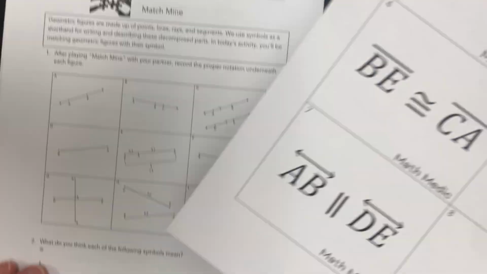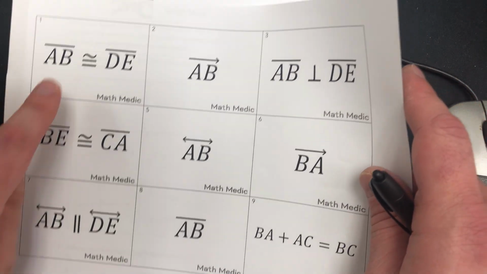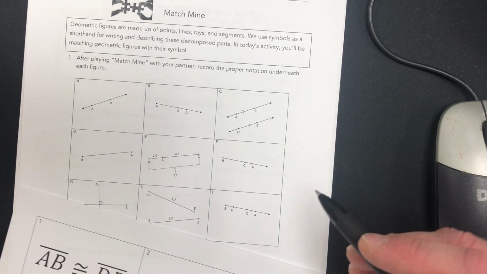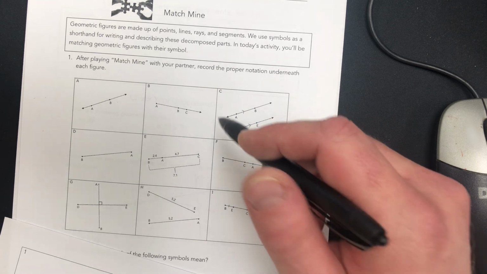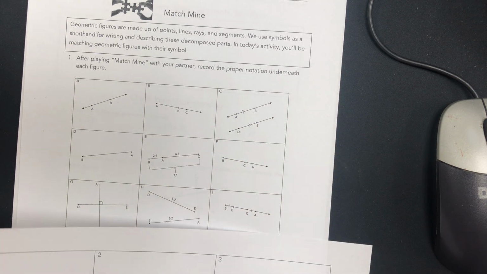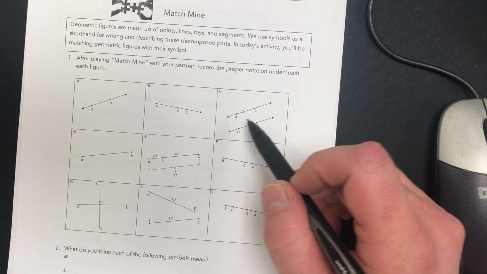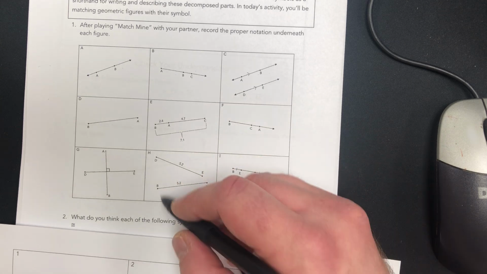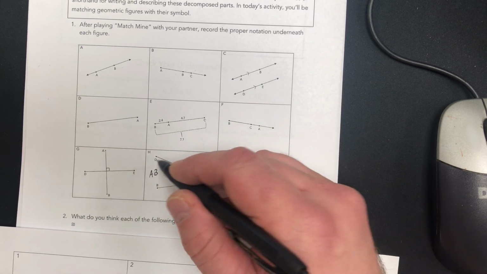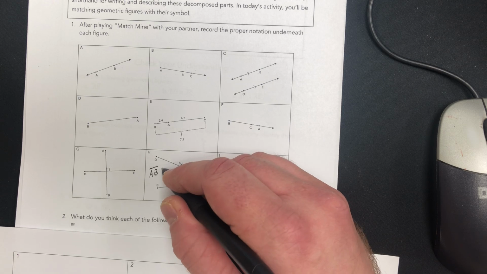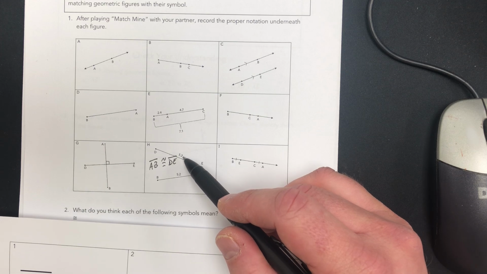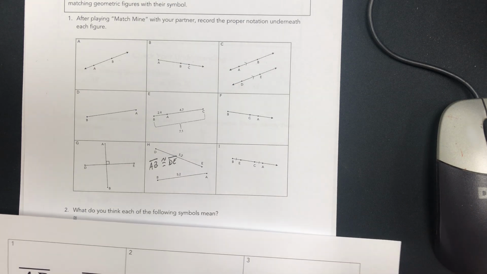Kind of spoils it, but this one is the congruency symbol. That means that two things are equal to each other. So let's see, we need two things that are exactly equal. Those are parallel, that's not equal because, oh look, these are both 5.2. So we could say AB is congruent to DE. And they've got the little marks over top to represent a segment.